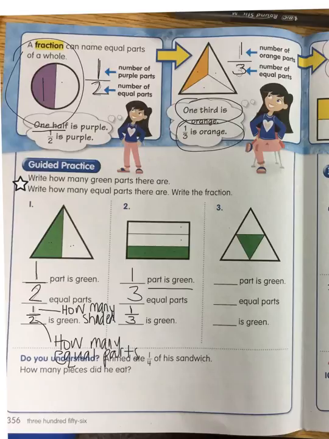1/3 of the rectangle is green. Number 3. How many parts are green? I see 1 part. How many equal parts, including the shaded part? 1, 2, 3, 4. 4 equal parts. So to write that fraction, I would put 1 part is green over 4 equal parts. Well, how would I say that fraction? That's right, 1/4 is green.